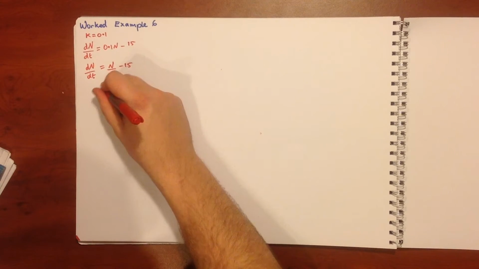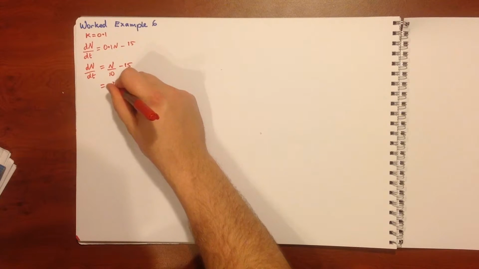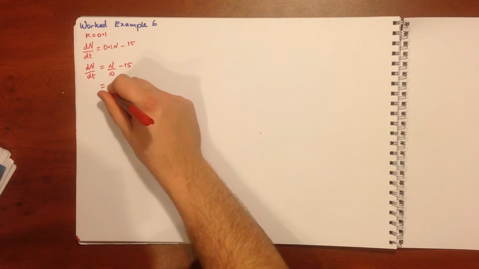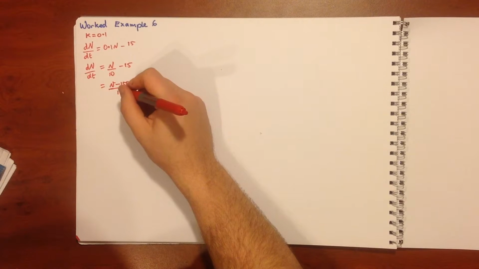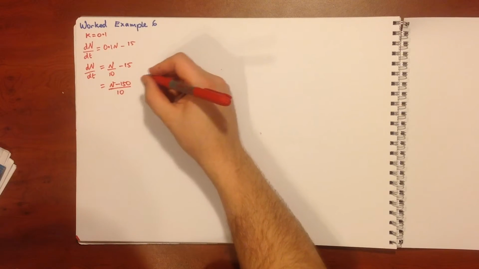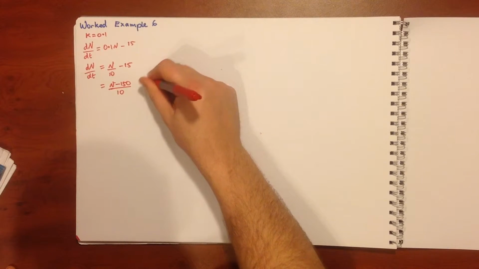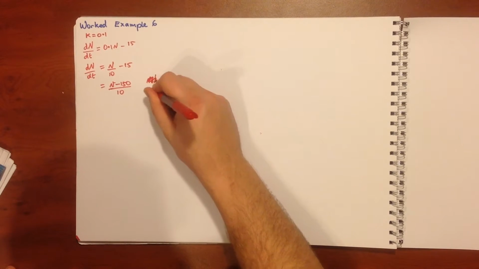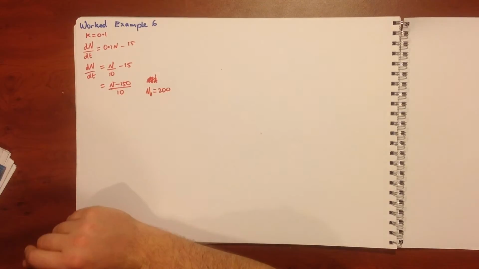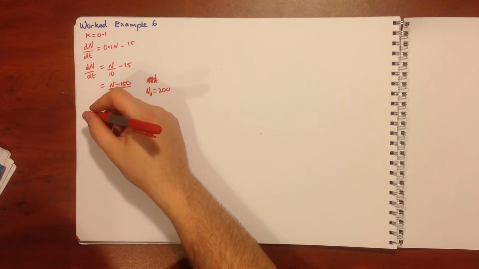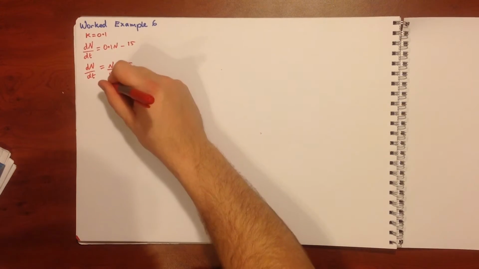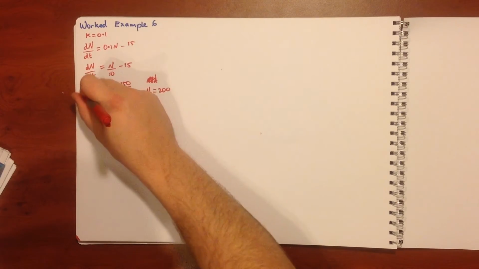Or we could say it's n minus 150 on 10. And we also know that our n naught equals 200, which we'll need in a minute. That's all that we needed for the first part. That's part A taken care of.